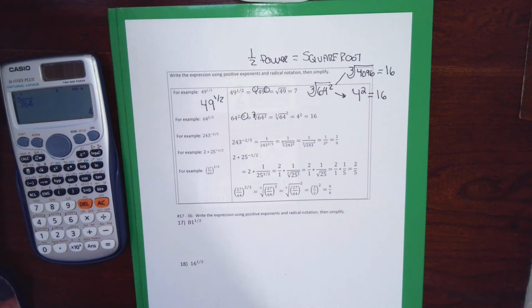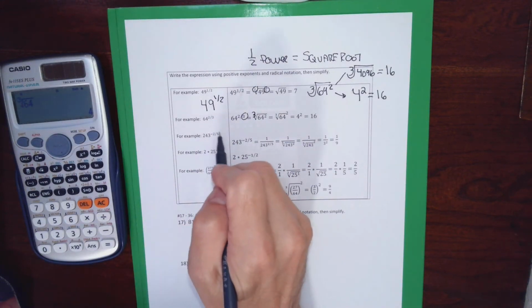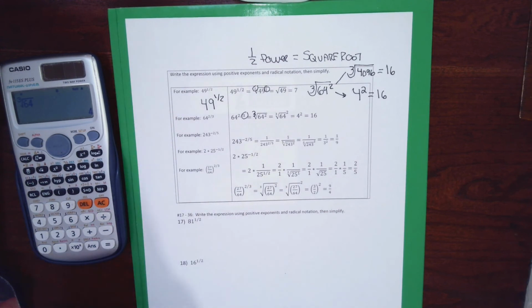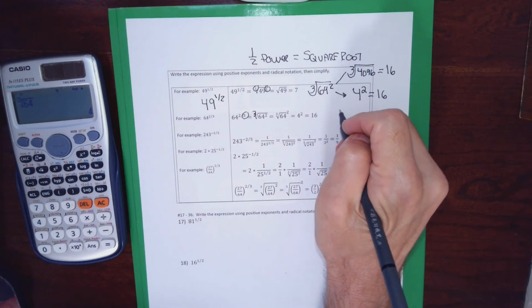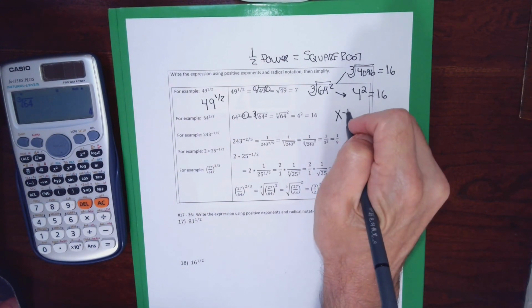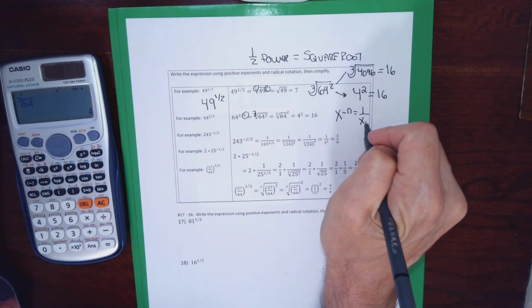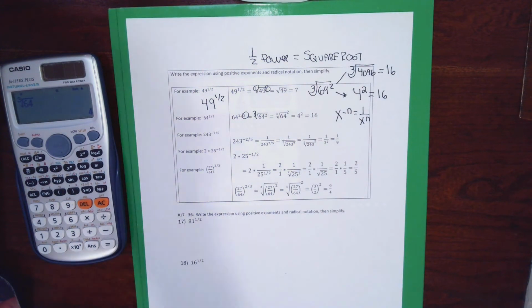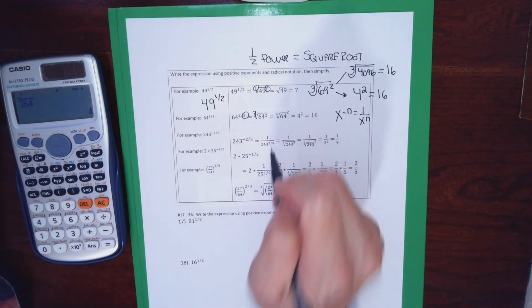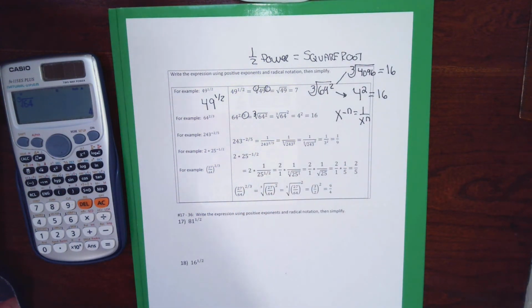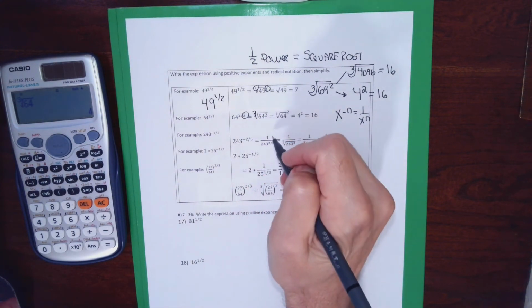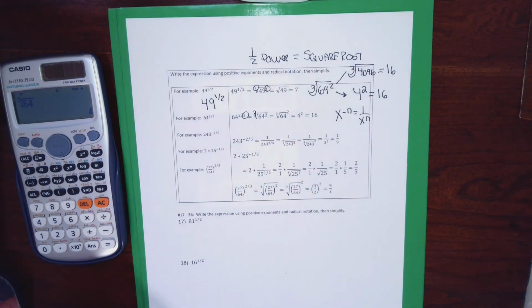Some nastiness here. This problem, 243 to the negative 2/5 power, I have to use the rule that says x to the negative n power is 1 over x to the n. I'm not going to work with negative exponents. I'm going to make negative exponents into positive exponents. So 243 to the negative 2/5 power is 1 over 243 to the positive 2/5 power.